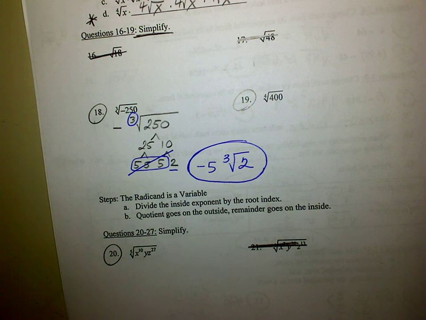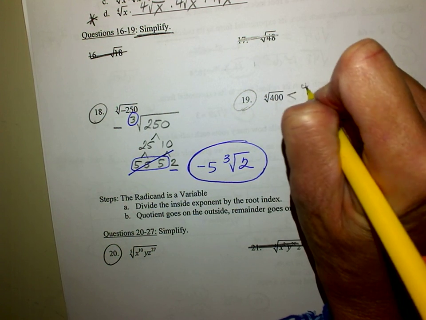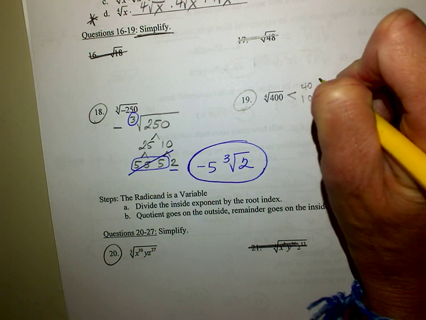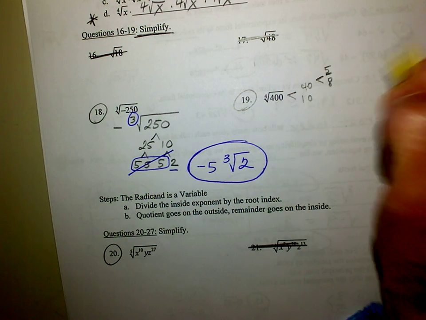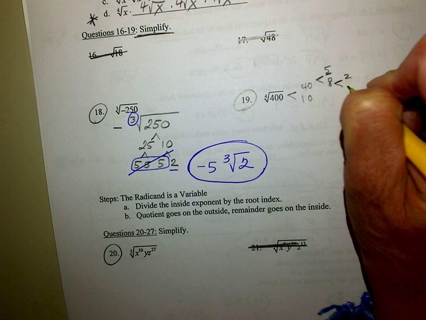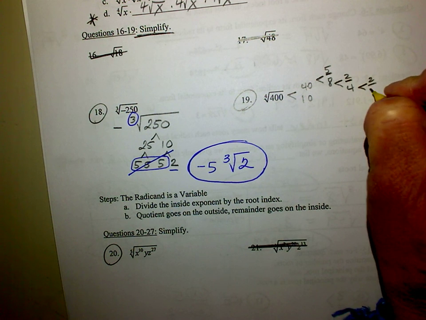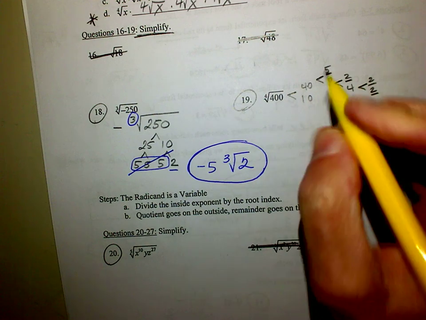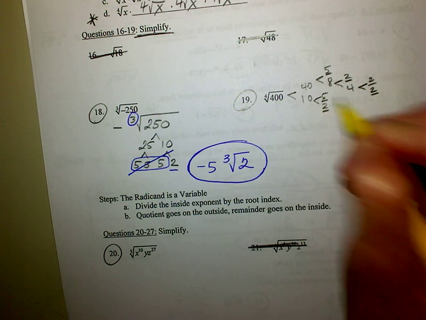Number 19. Let's see, 2 numbers that multiply to get 400. I will do 40 and 10. 40, I'll do 5 and 8. I'm done with 5. 8 is 2 and 4, done with 2. And 4 is 2 and 2. Now I've got to do 10. 10 is 5 and 2.